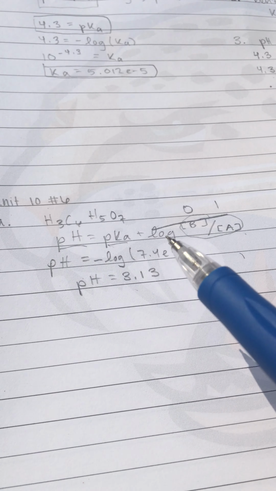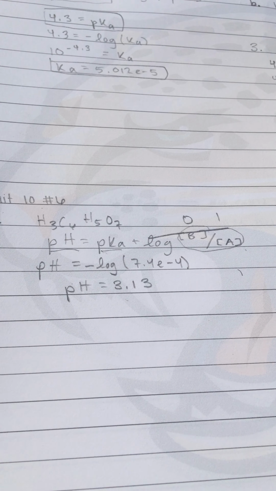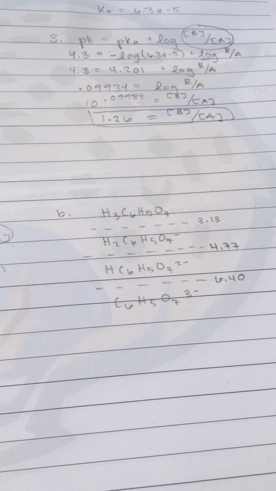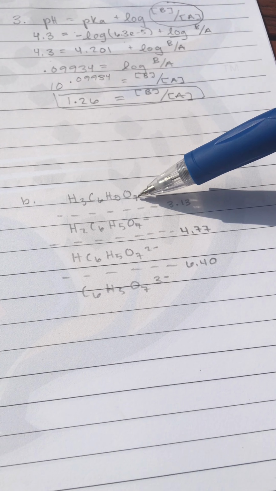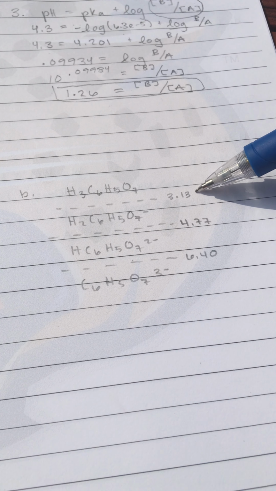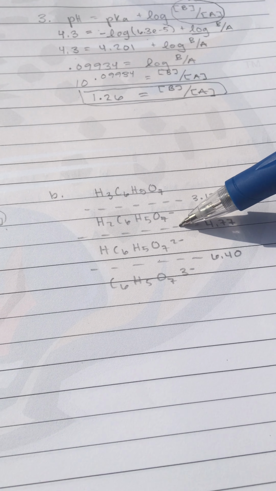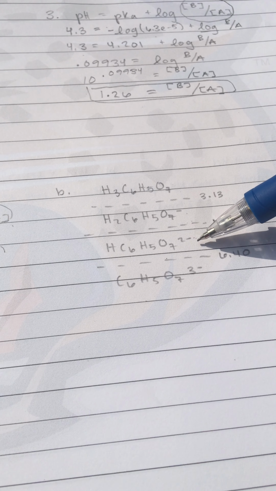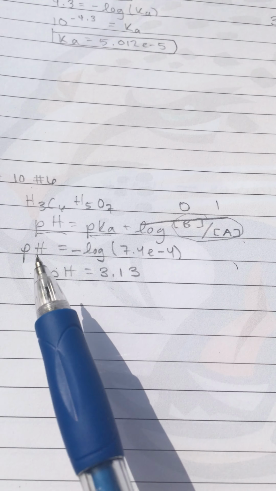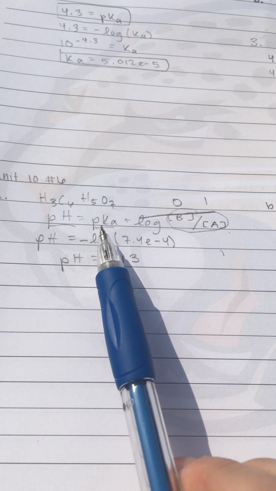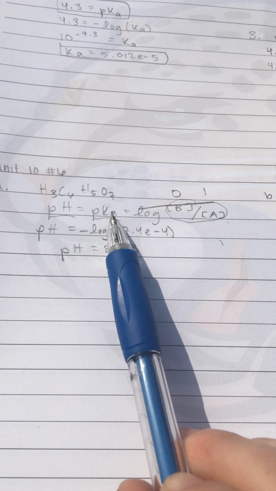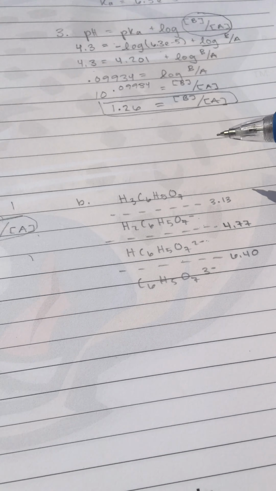Now part B asks, what is the predominant species present at a pH of 8? So this is how I always set up the problem. Here, because we know at what pH these species have the same concentration, because of this Henderson-Hasselbalch equation, we can do this same thing using Ka1, Ka2, and Ka3.